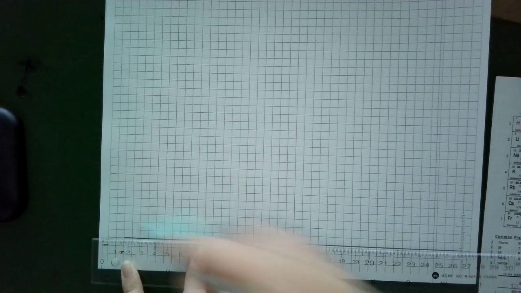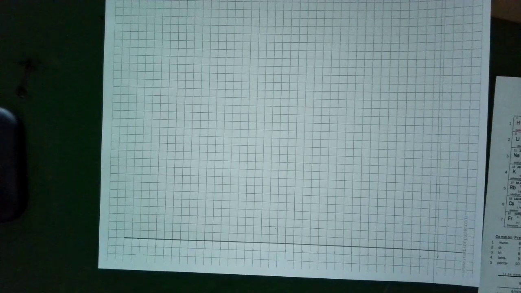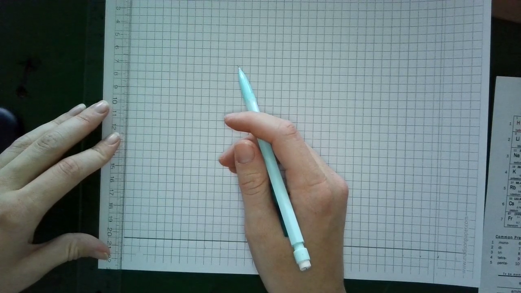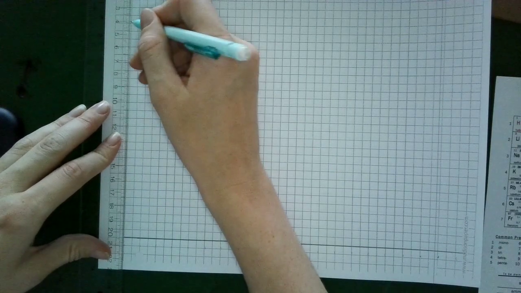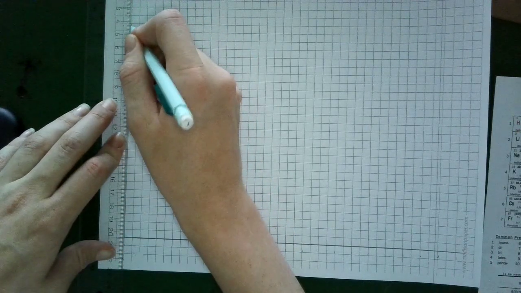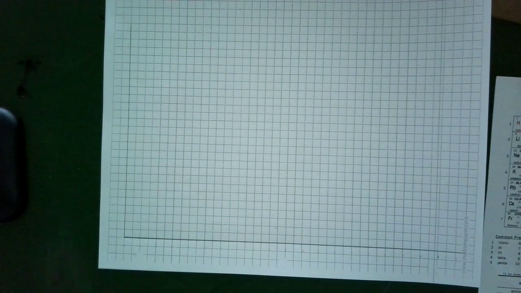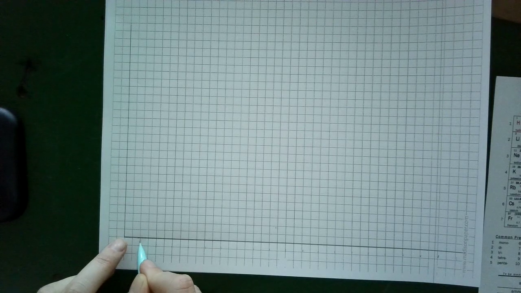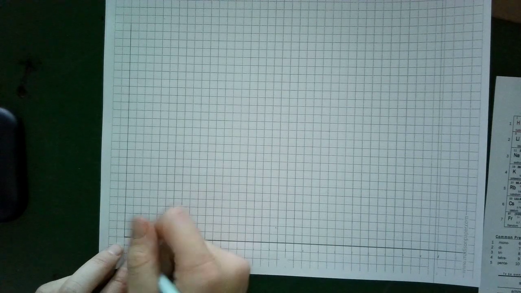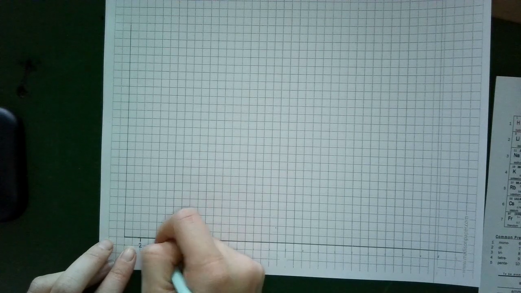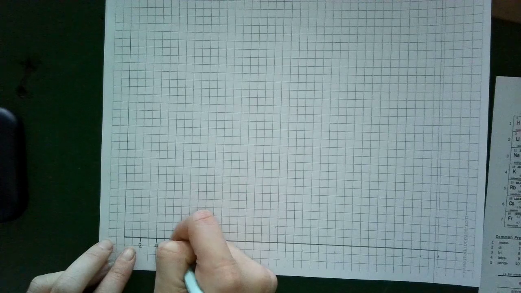All right, so there's my x-axis. Let's put in a y-axis as well. I don't know what my y-axis is going to be yet. I'll have to look at my data first and see what the range looks like. But I can go ahead and label my x-axis. So I'm going to label every 2 squares just so it's not too crowded. So even though I'm going up by 1 each time, I'm only going to label every other square. Again, that's just to make sure it's not too crowded.